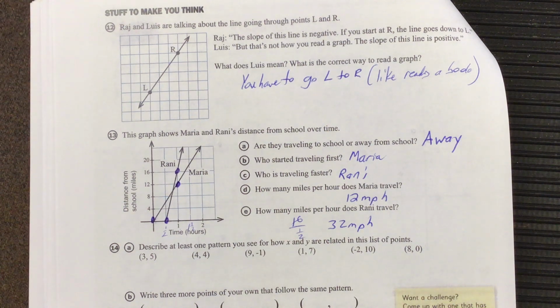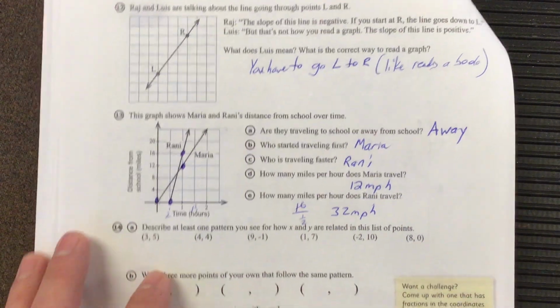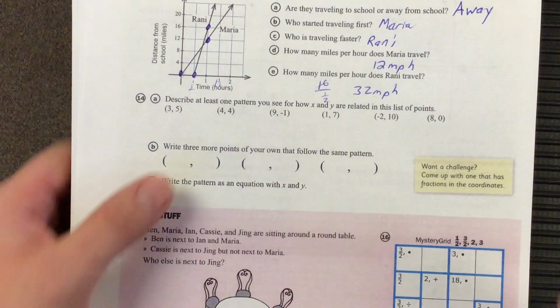All right, number 14. Describe at least one pattern that you see by looking at these points. 4 and 4, 8 and 0. They all have the same pattern. They can all be multiplied by each other. They go into each other by 8. They all add up to 8. I was pretty close. 3 plus 5, 4 plus 4, 9 plus -1, they all add up to 8.